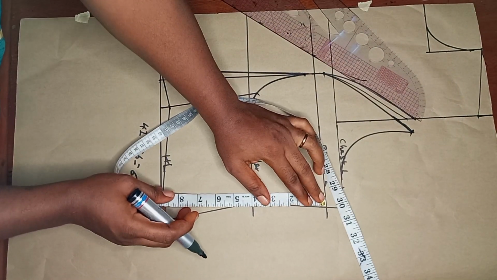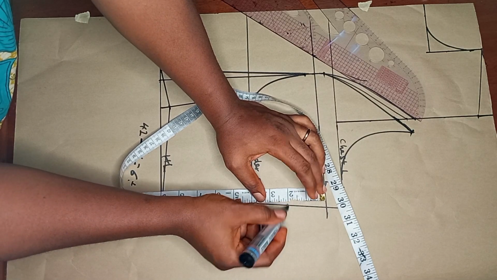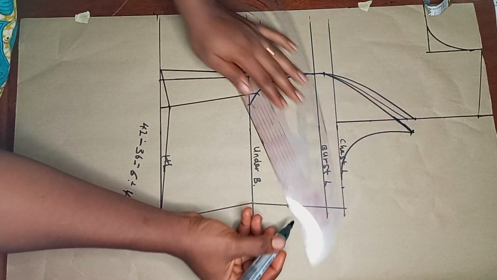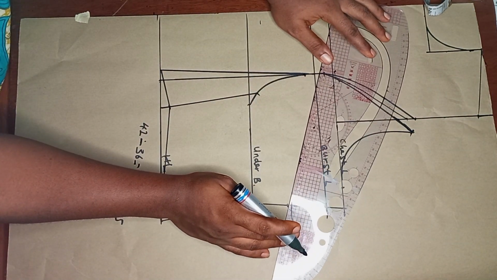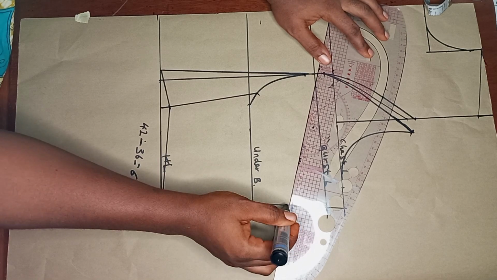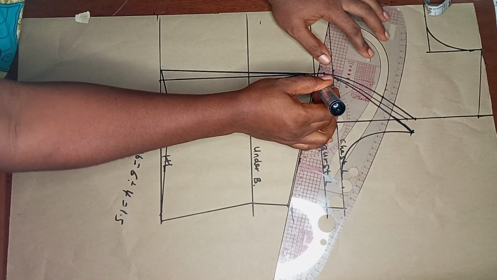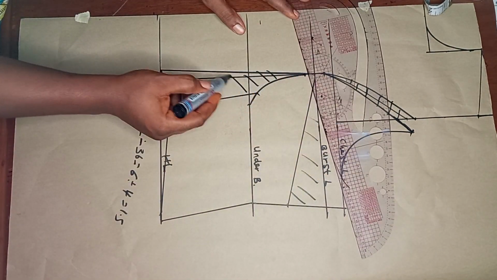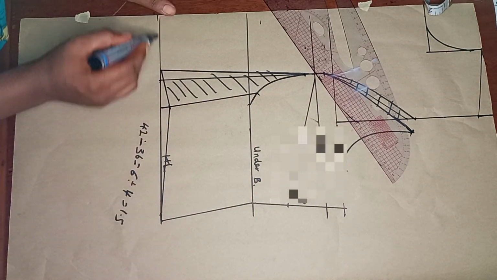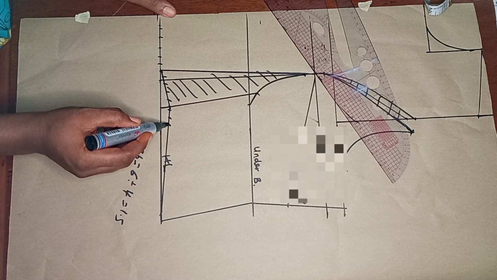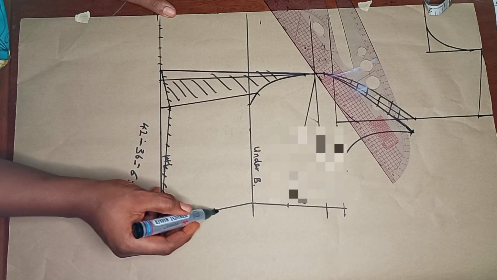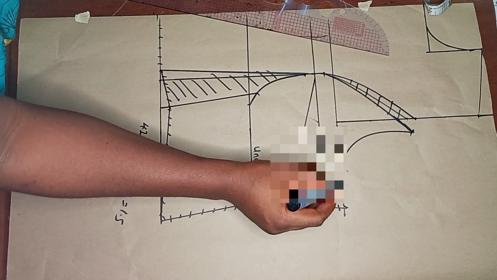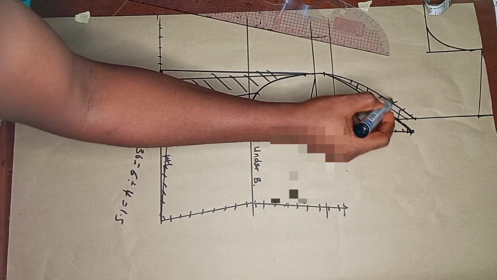So this is it. Now we are going to go in and determine our bust dart. The bust dart is determined by the half length, the difference between the back half length and the front half length. In this case, our difference is 2 inches. That is what you see me inputting as my bust dart. I'll go in and shade my dart, then stroke the lines we are going to be cutting on.